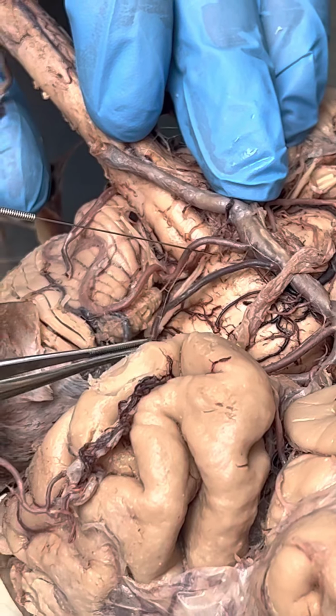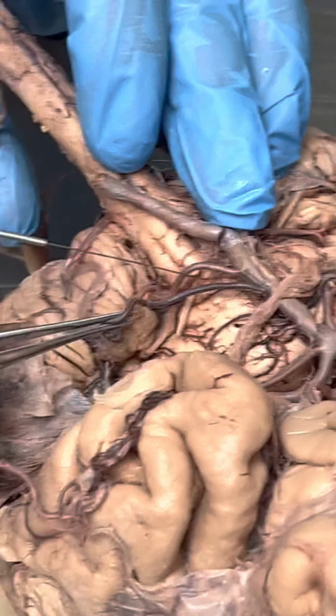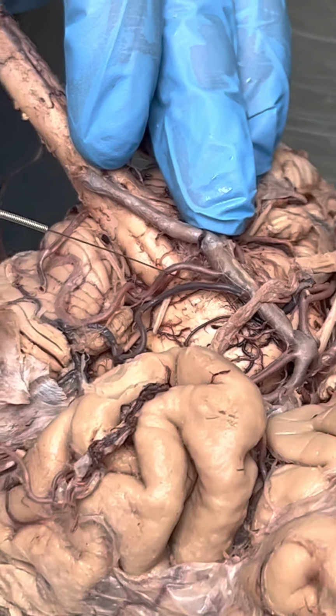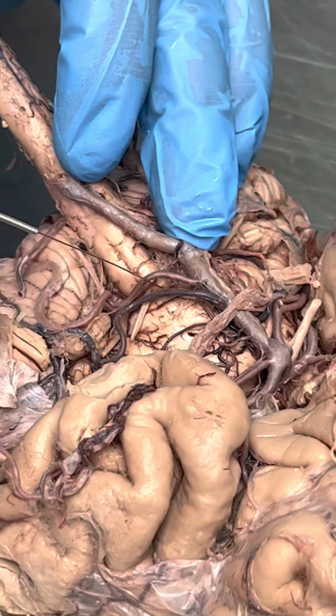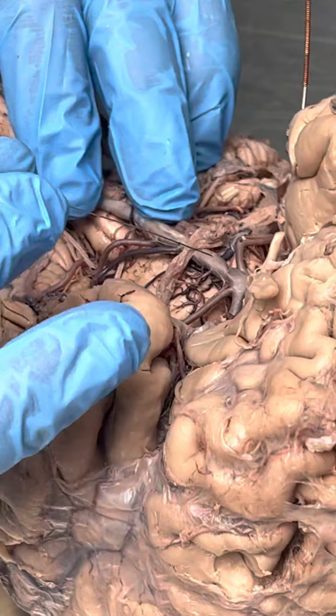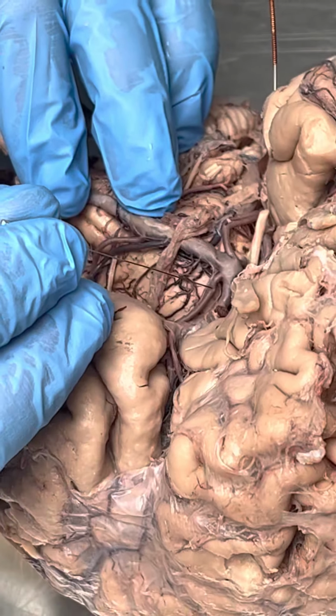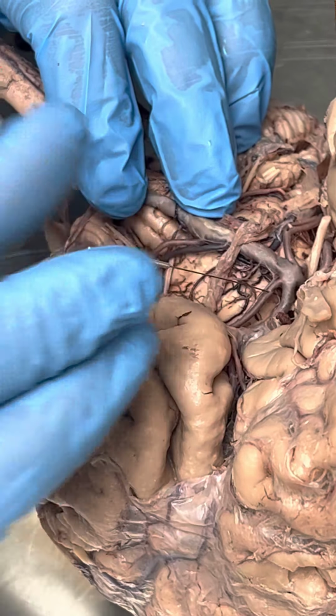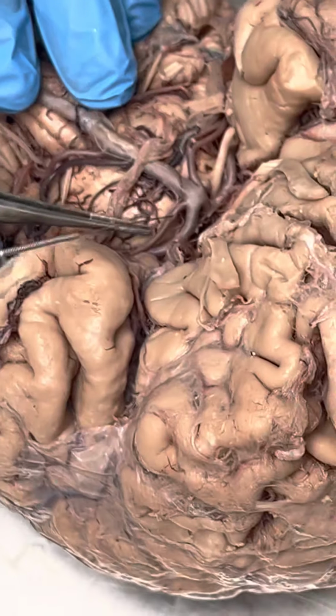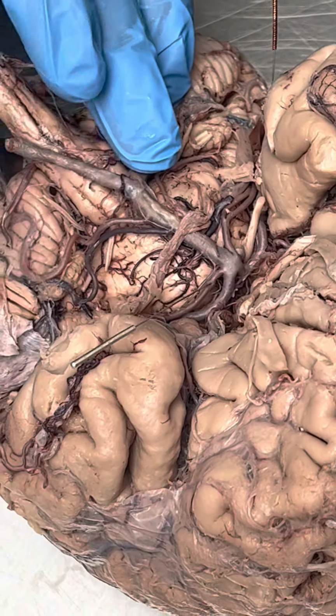Around this same area you have the veins. Yes, this is a vein, but we do not mark the vein. The artery is the main important thing here. And finally here you find which artery? The superior cerebellar artery. Yes, so we have two.